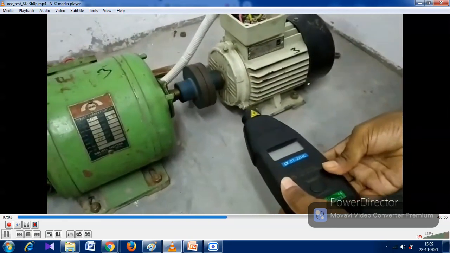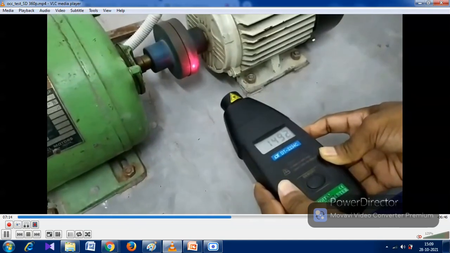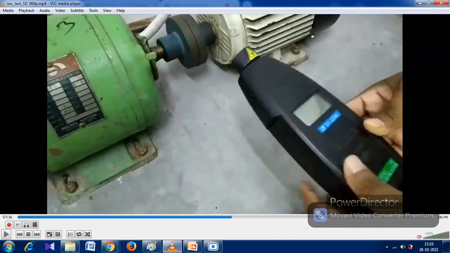Sir, what is the speed of the motor? Actually the speed of that motor at that time is 1492, 1493. Suppose the speed is varying, like 1492, 1493, and 1491. Is this variable speed or constant speed? The speed variation is 1 or 2 in 1492. Do we consider that constant speed or variable speed? Constant speed. Good. Because to perform OCC we have to provide constant speed.